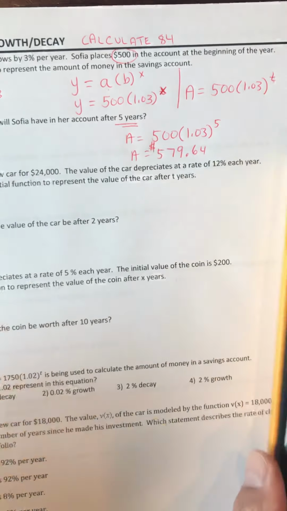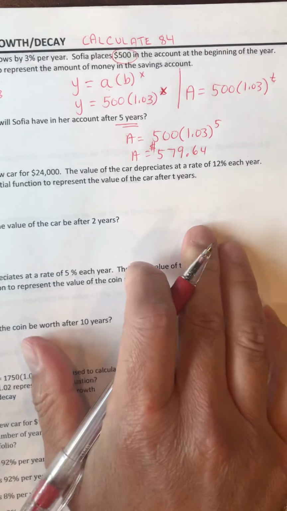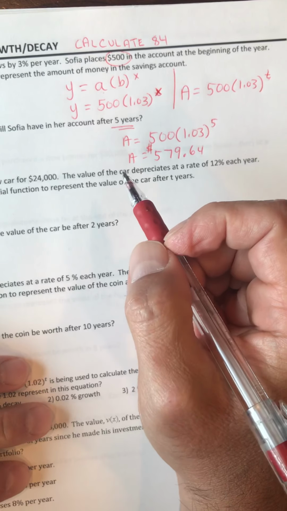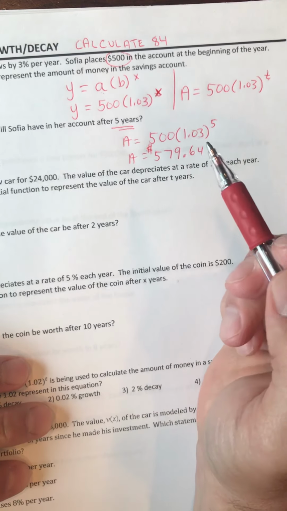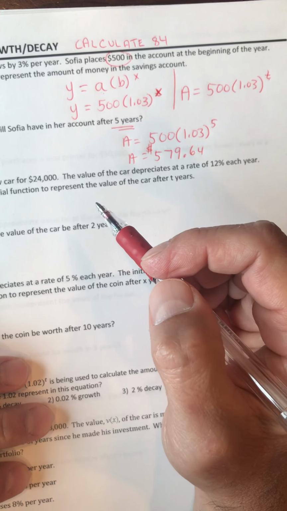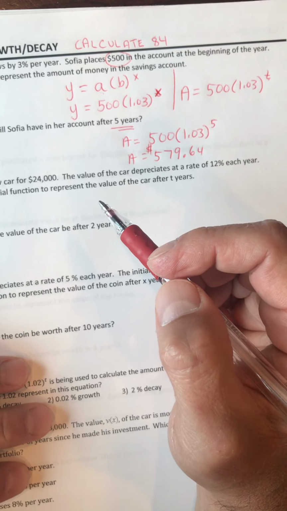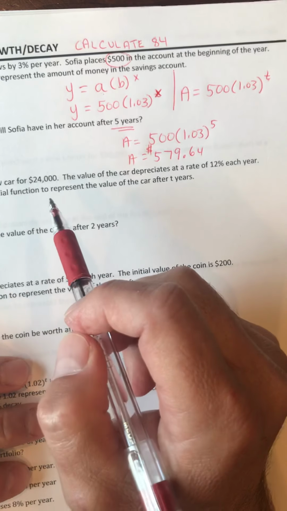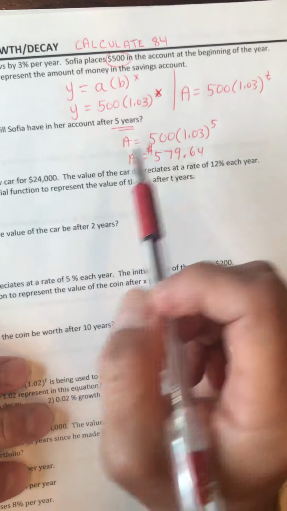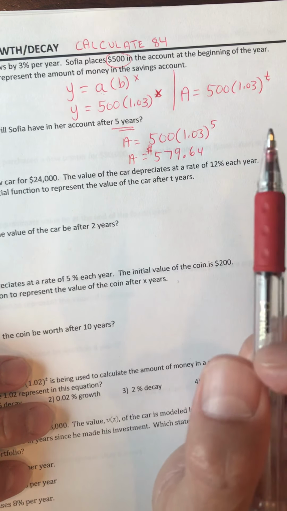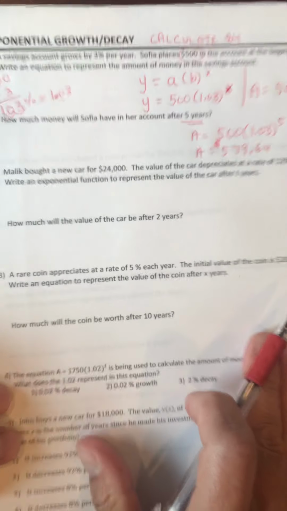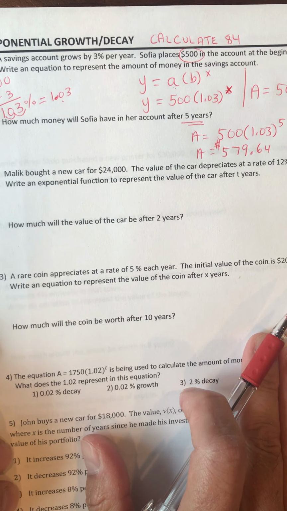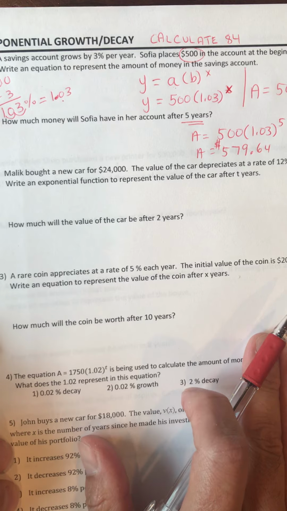Keep in mind, things that are going to grow are bank accounts, value of precious metals like gold, silver, platinum, diamonds, gems, those are going to increase. Values of homes, generally going to increase. What's going to decrease is the value of any other product you'd buy, like a car or a computer, that sort of thing.